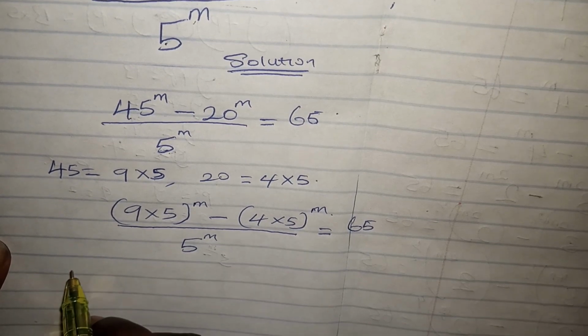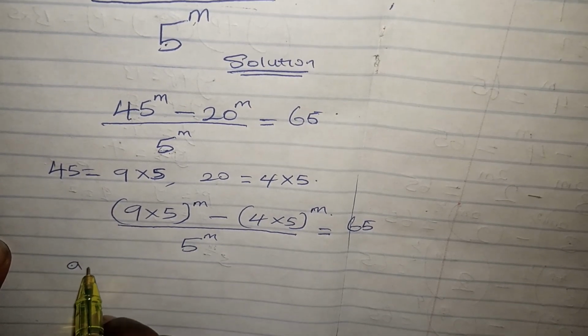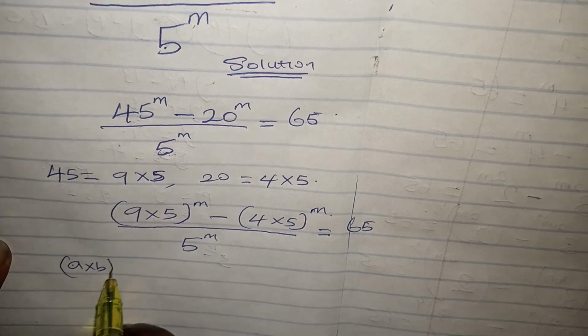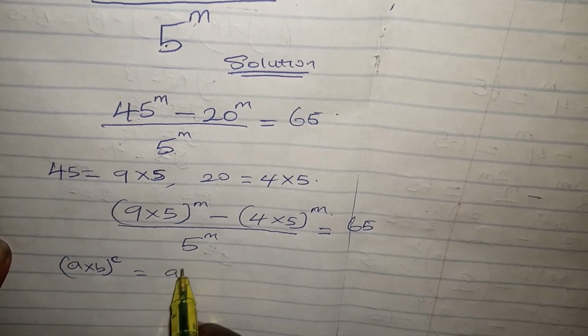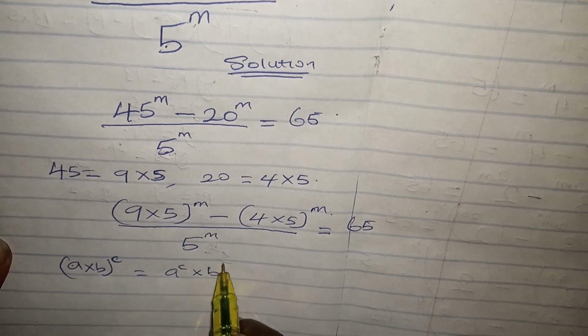A basic principle from indices is that (a times b) to the power of c is equal to a to the power of c times b to the power of c.